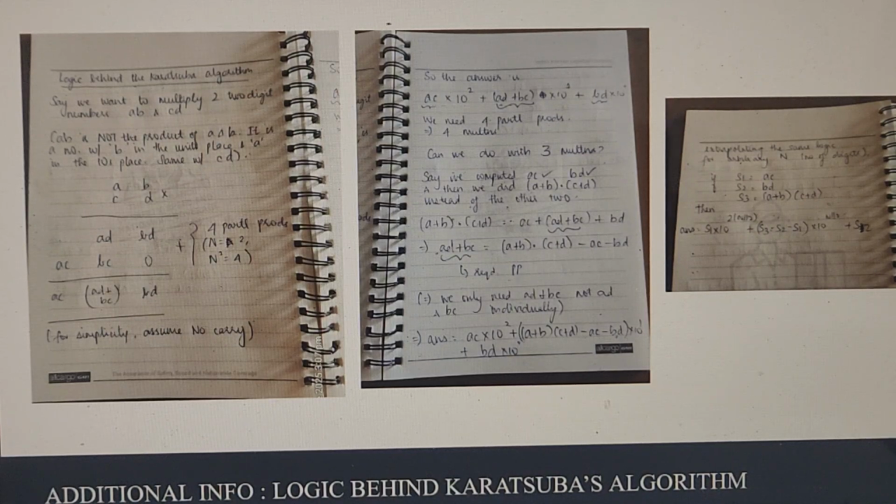Okay, moving on. So as you saw, we need four partial products, that is four multiplication operations for these two digit numbers. Now multiplications according to your computer hardware are costly. So is it possible to find the answer with fewer than 4 multiplications? Can we bring that 4 down to at least 3? That is what we are going to see.